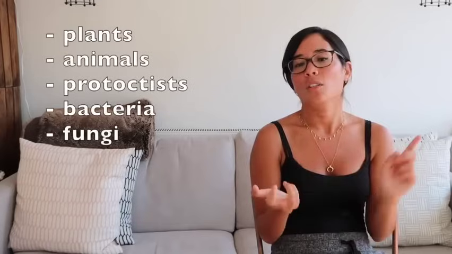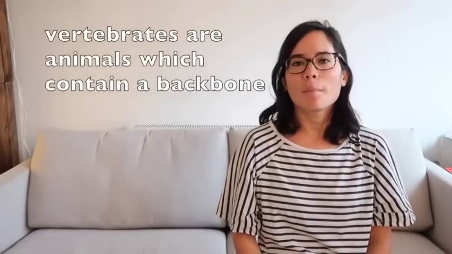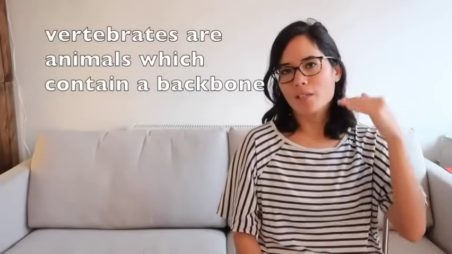If we're going to use the correct nomenclature when we're talking about naming things, we can talk about the 5 kingdoms, and that consists of plants, animals, protoctists, bacteria and fungi. So what is a vertebrate? Well, it is an animal containing a backbone, a vertebra. So your spine is made up of a vertebral column. So a vertebrate contains a backbone.